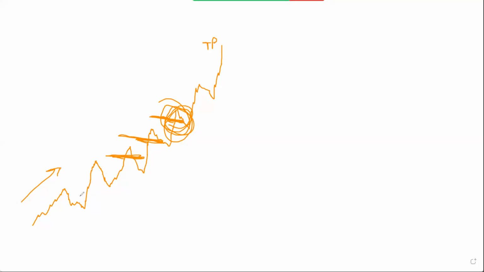I mean, in real life, a trend's never quite as neat and tidy as that. You know, the trend could come up, and it could come down, and then it might go up a bit further.